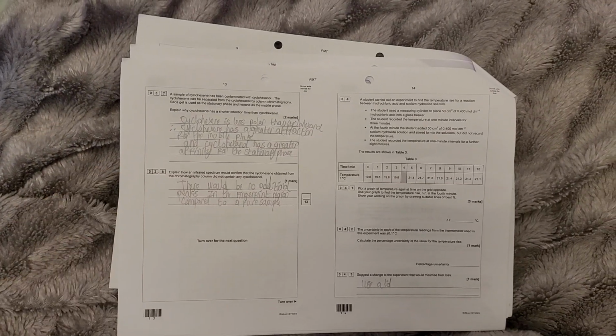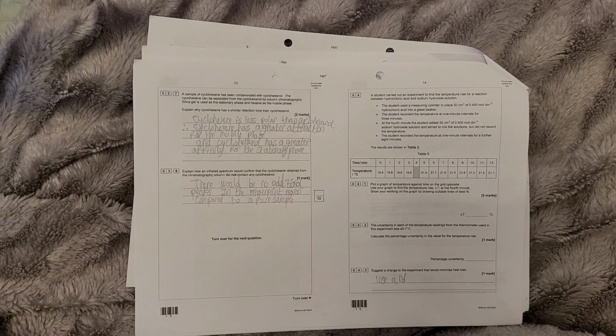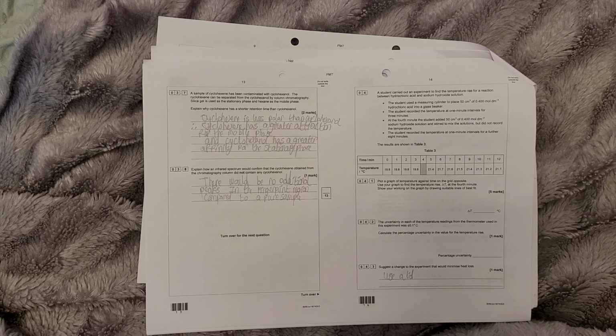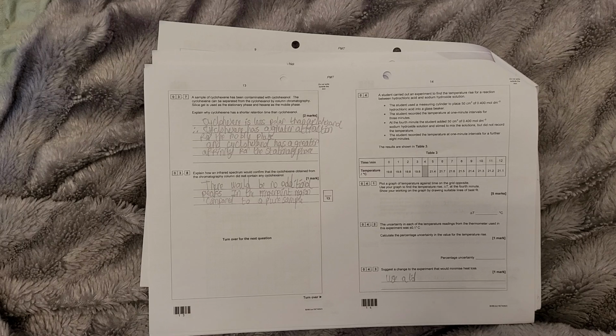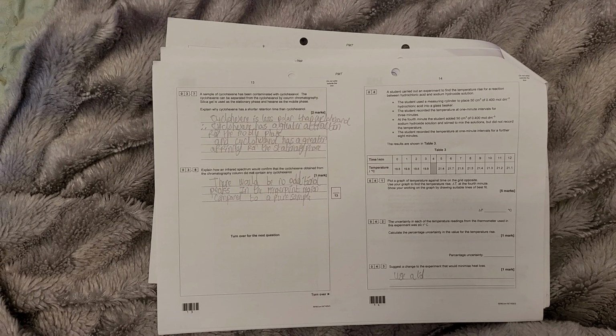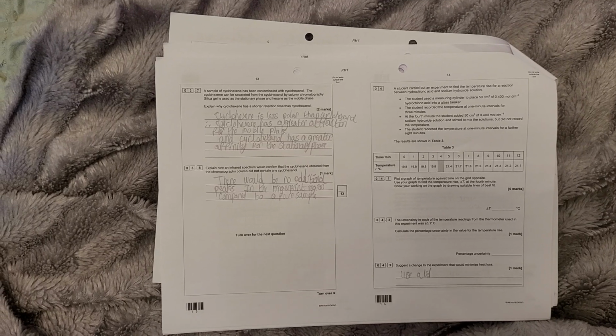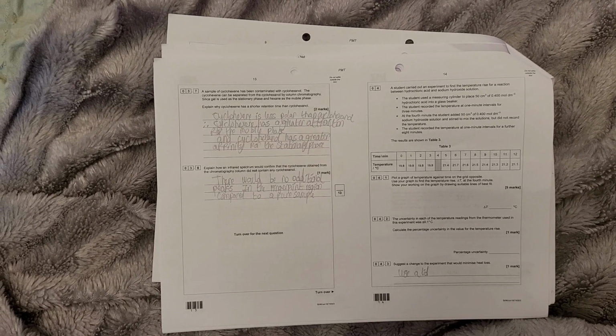Explain why cyclohexene has a shorter retention time than cyclohexanol. Cyclohexene is less polar than cyclohexanol, therefore cyclohexene has a greater attraction for the mobile phase. Or you could say cyclohexanol is more polar than cyclohexene, therefore cyclohexanol has a greater affinity for the stationary phase.